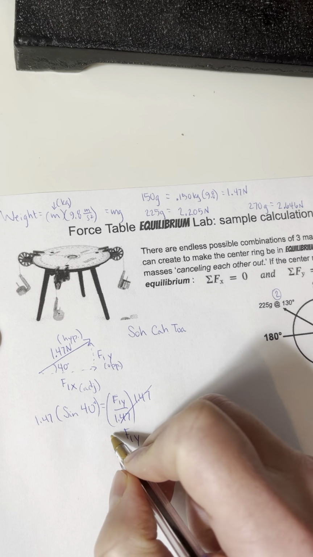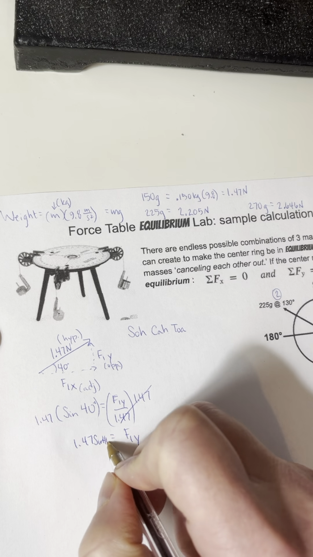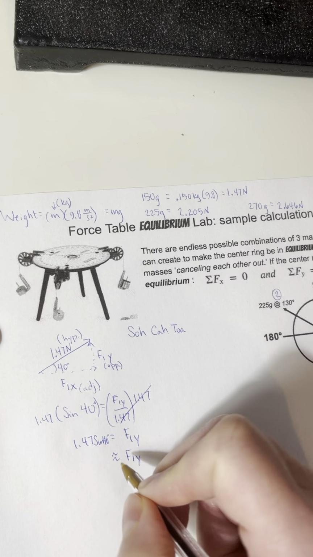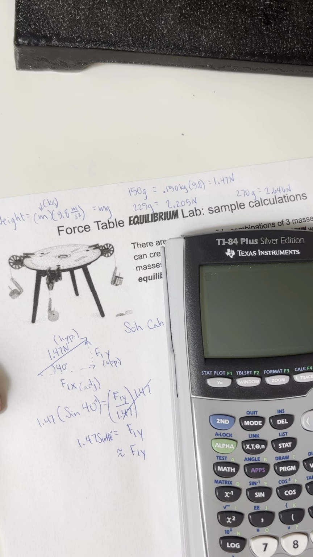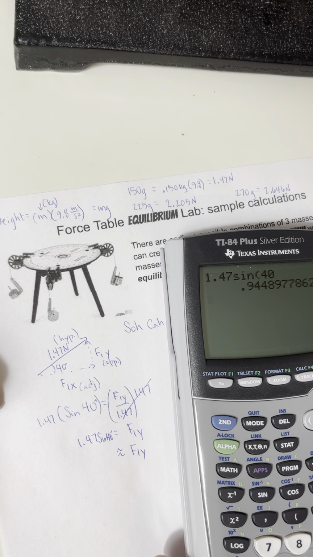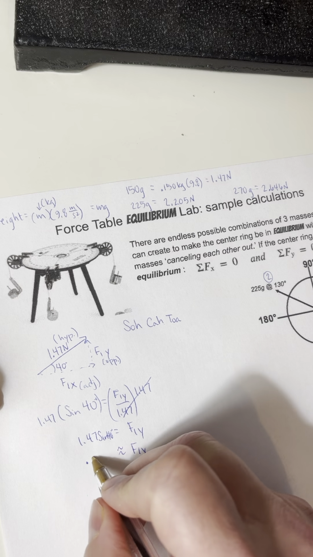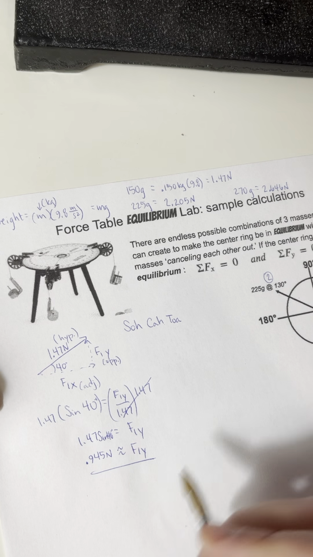So force of 1 in the y direction will be exactly equal to 1.47 sine of 40 degrees, but we'll get this as an approximation just to make it a little more user-friendly. You can type it in just like you see it on the calculator: 1.47 sine of 40 degrees, making sure you're in degree mode, not radian mode. And so we'll round this to 3 decimal places, so we'll call it 0.945 newtons. So that's how much of the weight of force 1 is directed up.